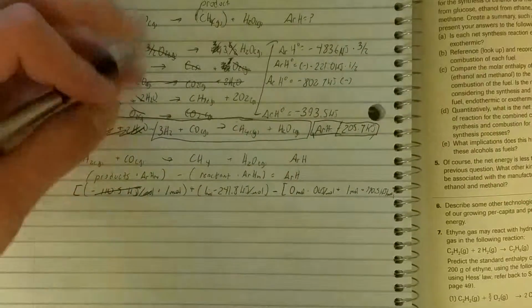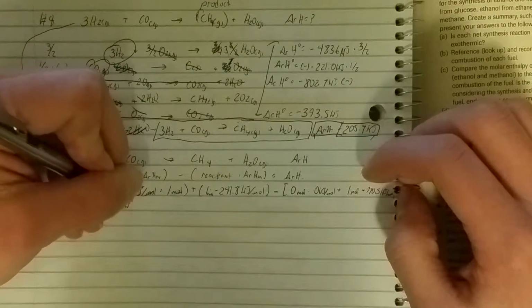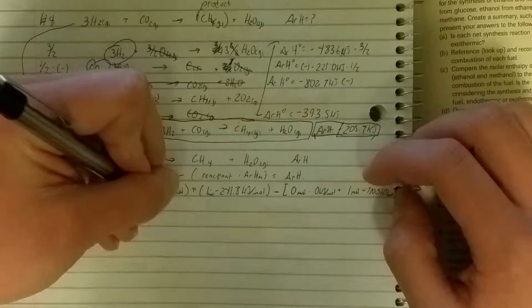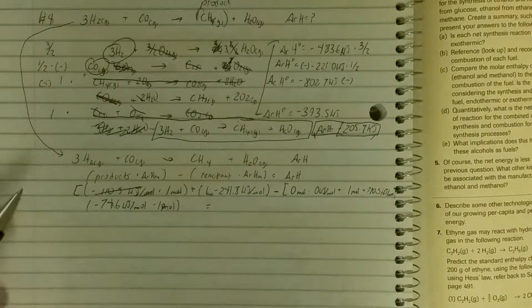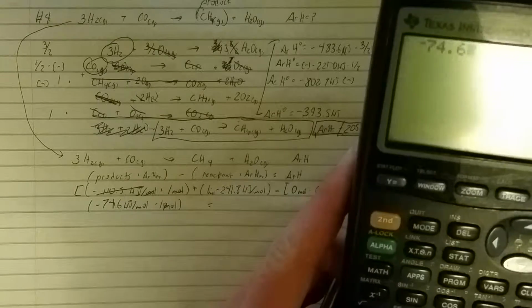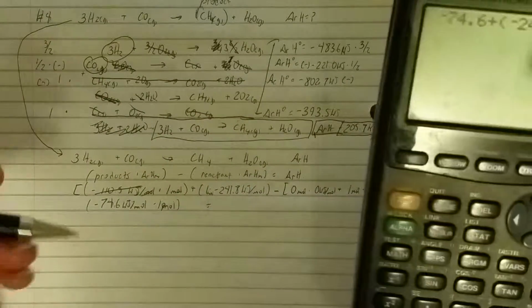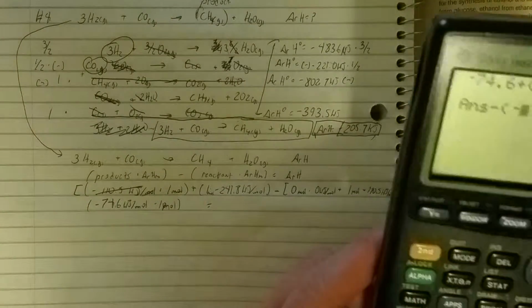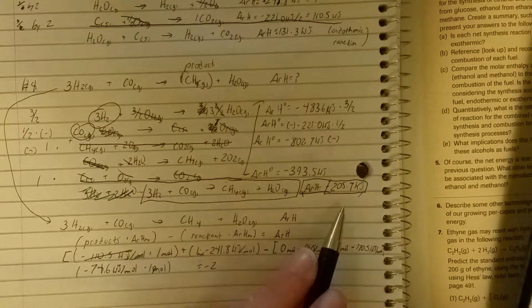And this is our methane. Methane is right here, negative 74.6 kilojoules per mole. Hopefully that didn't confuse you. So products minus reactants, we're going to go and calculate that now. So that's negative 74.6 plus negative 241.8 minus negative 110.5. And I bet that's going to equal negative 205.7.